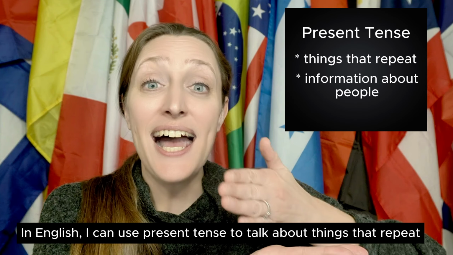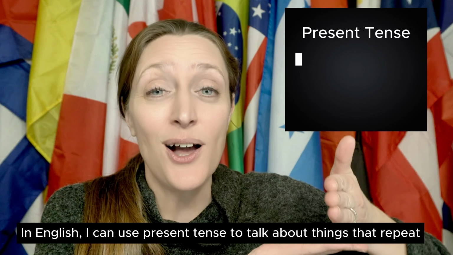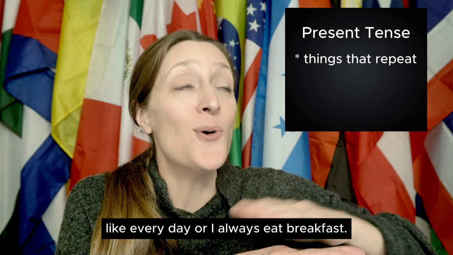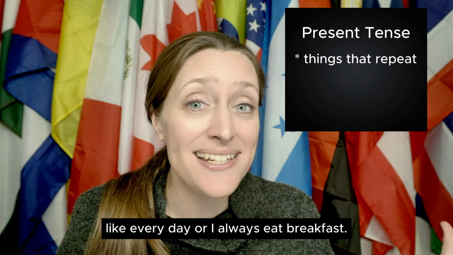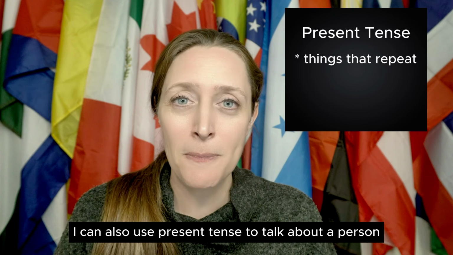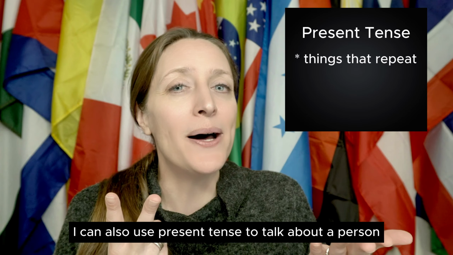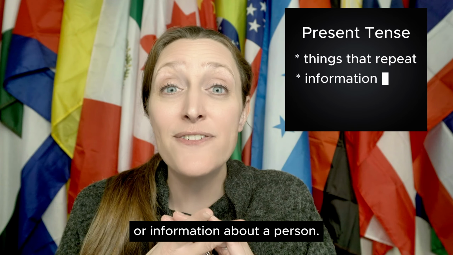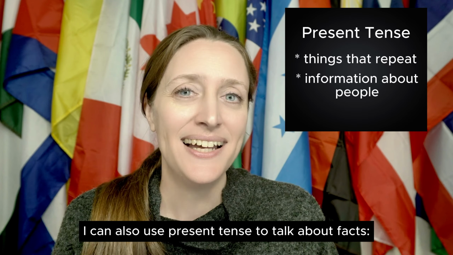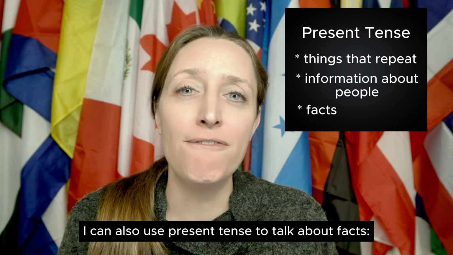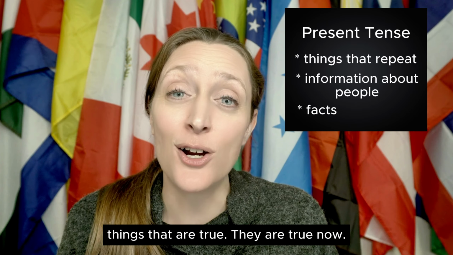In English, I can use present tense to talk about things that repeat, like every day, or I always eat breakfast. I can also use present tense to talk about a person or information about a person. I can also use present tense to talk about facts, things that are true.